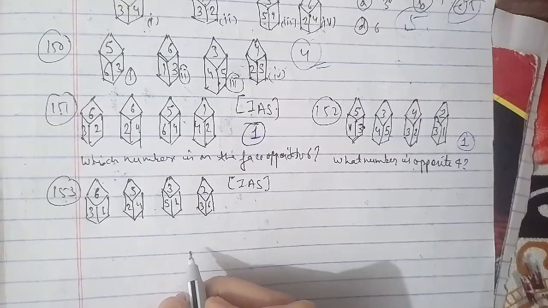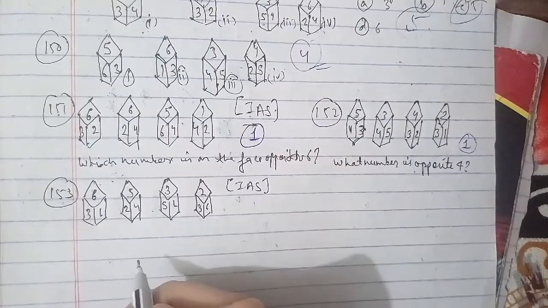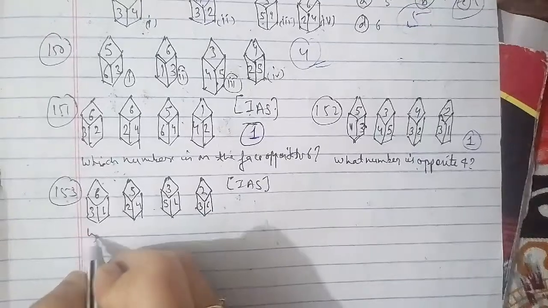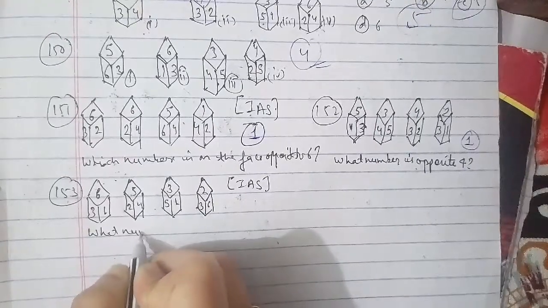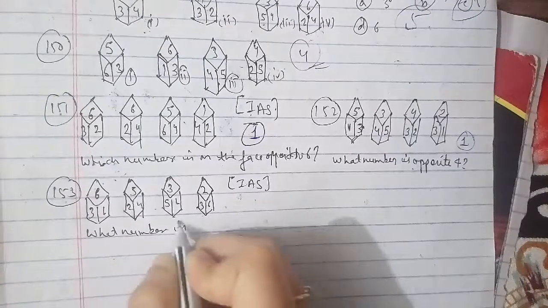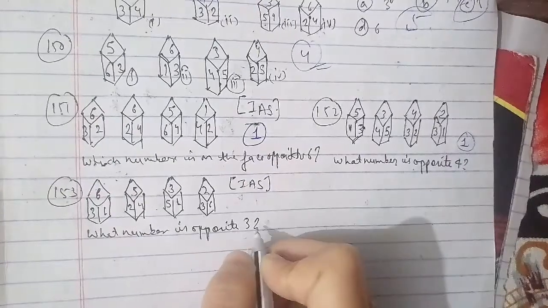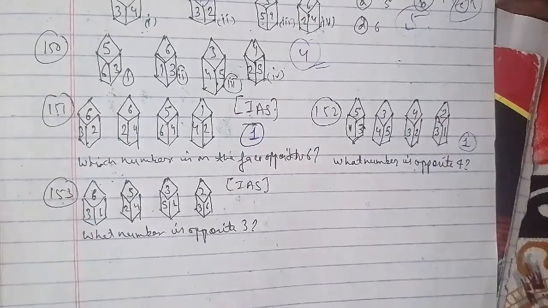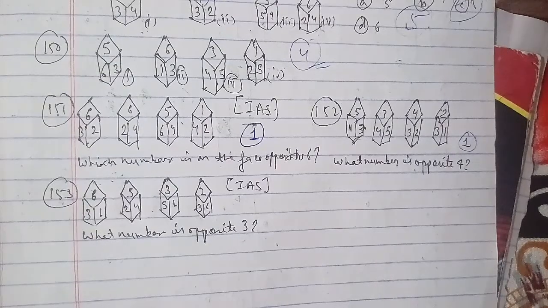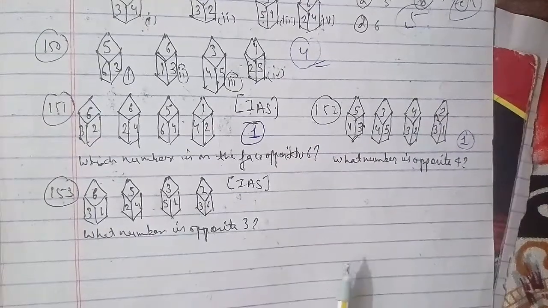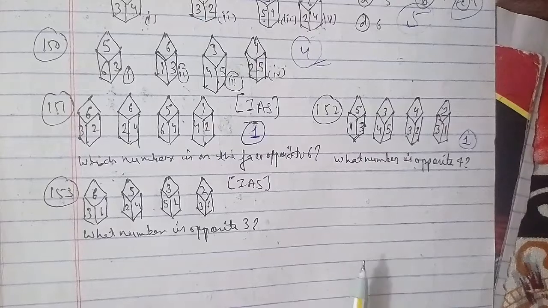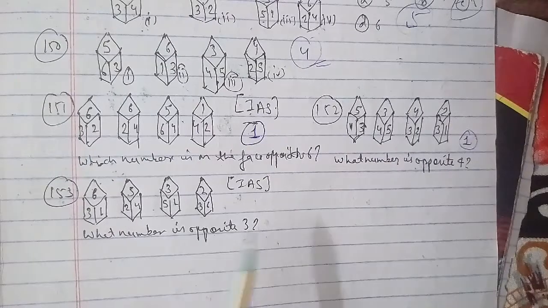What number is opposite 3? The options for the same are 2, 3, 4 and 6. So here, from figures 1, 3 and 4, it is clear that the numbers 6, 1, 5 and 2 lie adjacent to 3, so 4 lies opposite to 3. So the answer we get is 4. That will be the right answer for this particular question.